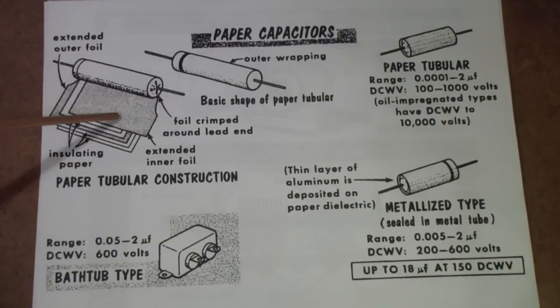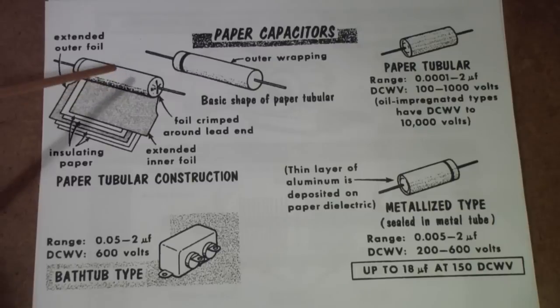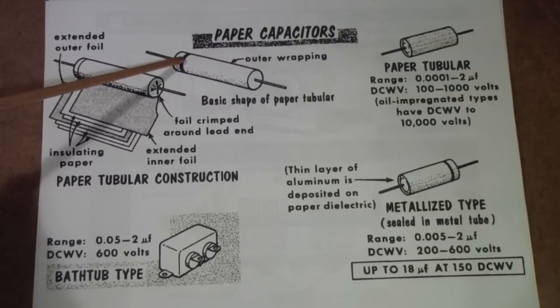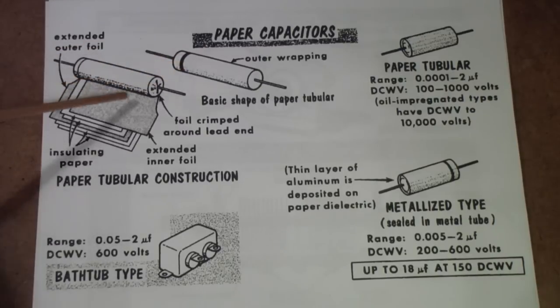And then rolling all that up with a lead attached to each end, generally, and it tends to produce this kind of capacitor that looks like this, once again with one end generally designated as the outside foil. In other words, it is the foil plate that is closest to the outside edge of the capacitor.